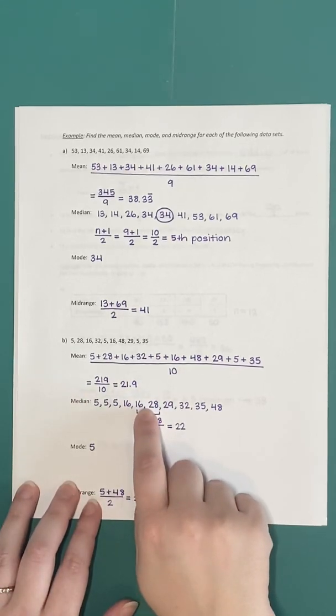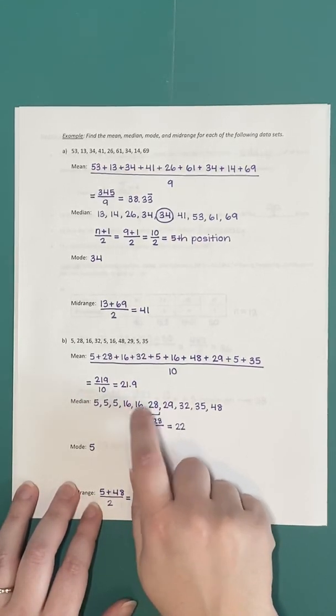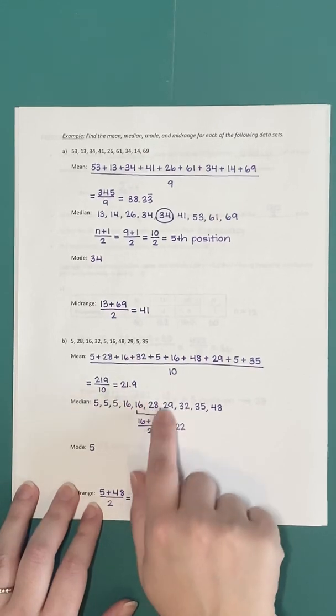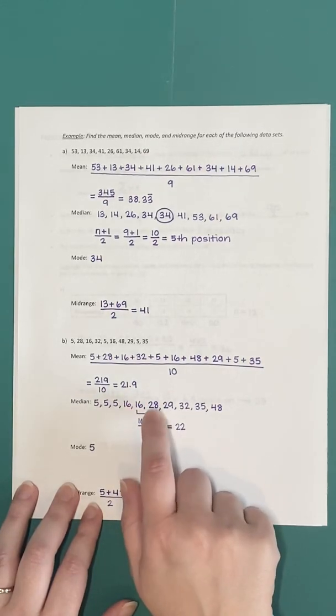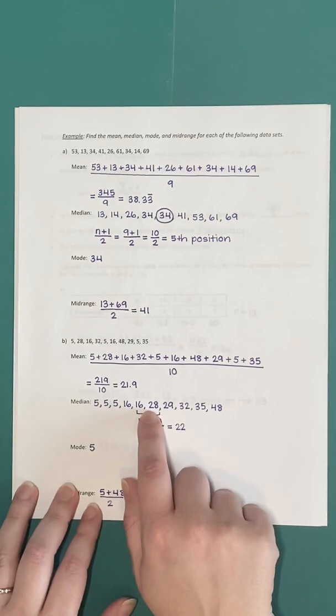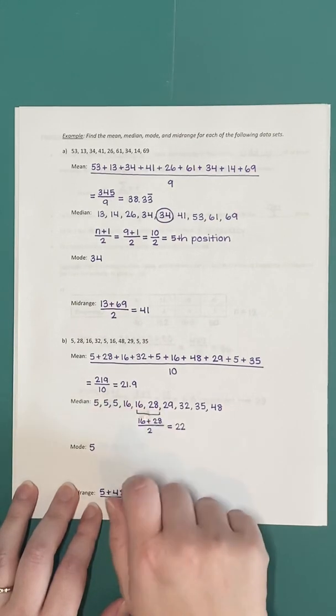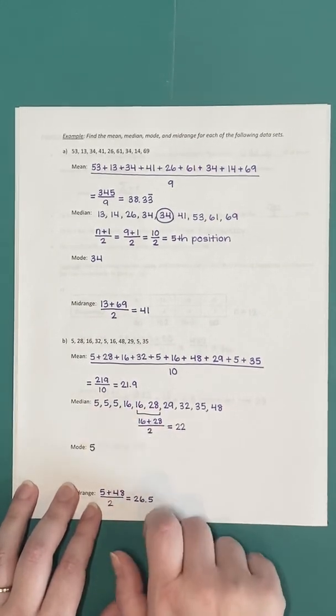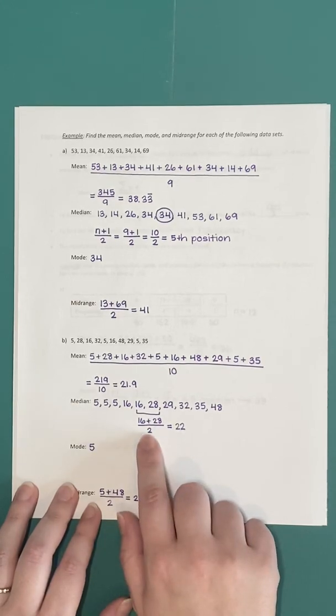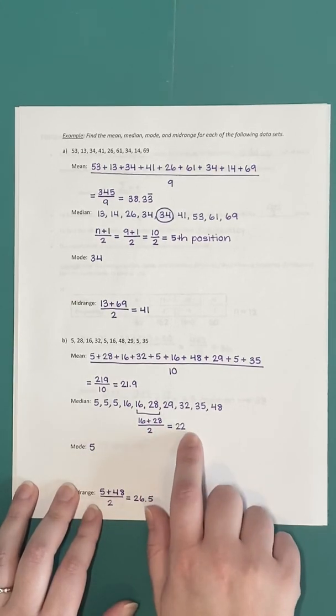So the central element we have to determine from the other 2 that are then clustered in the center. So we're going to take the average of those 2 there in the center, which are going to be 16 and 28. So add up 16 and 28, divide by 2, and that's going to give you 22.